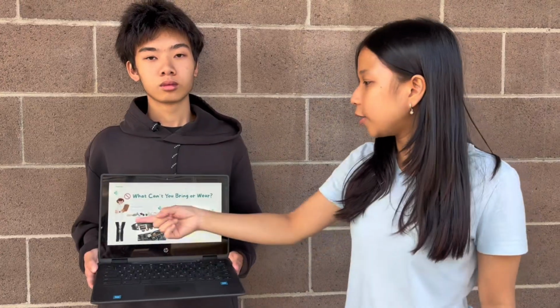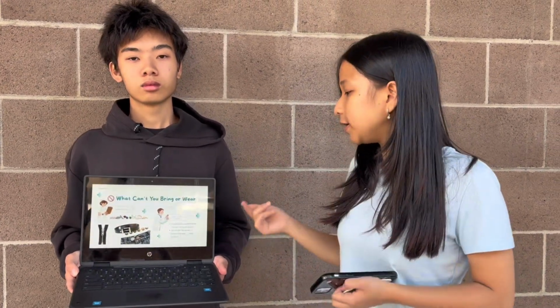What can't you bring or wear during the PET scan? You cannot wear metal objects, and you have to wear loose, comfortable clothes without metal. You might be given hospital clothes to wear instead.